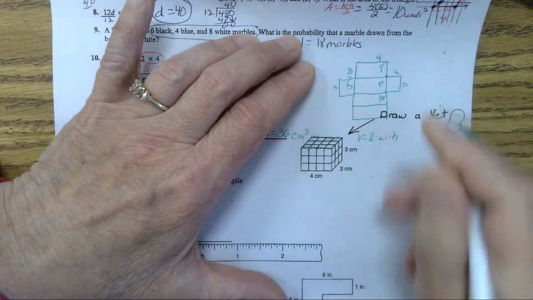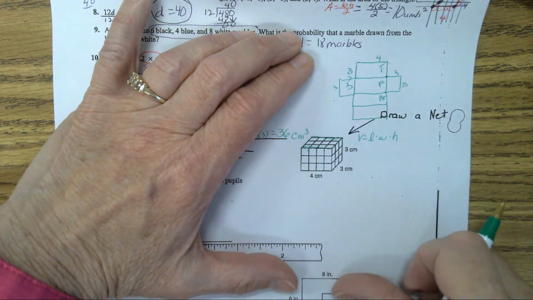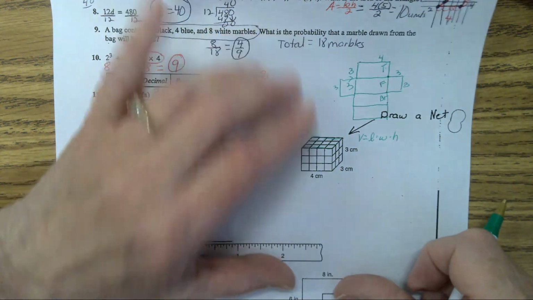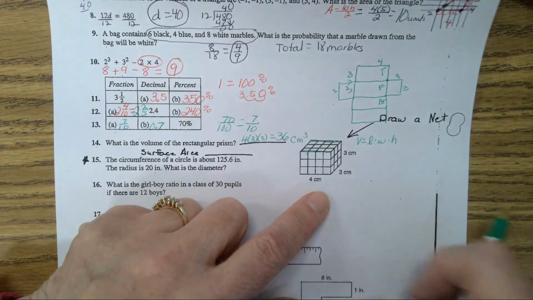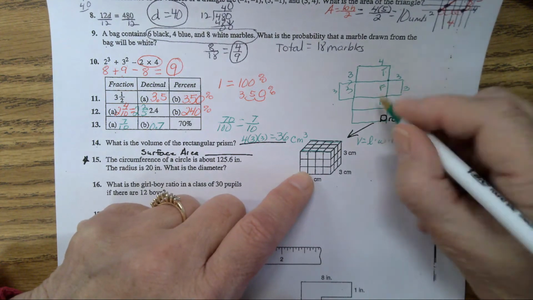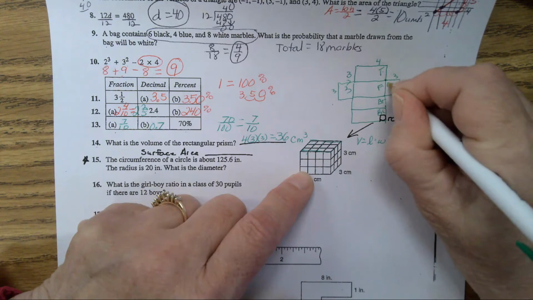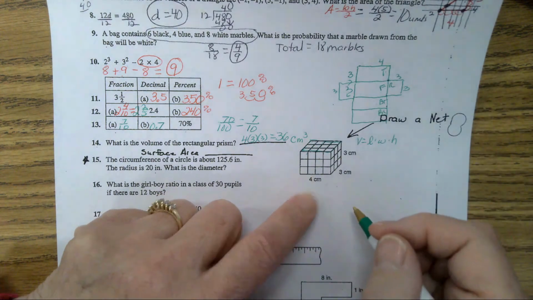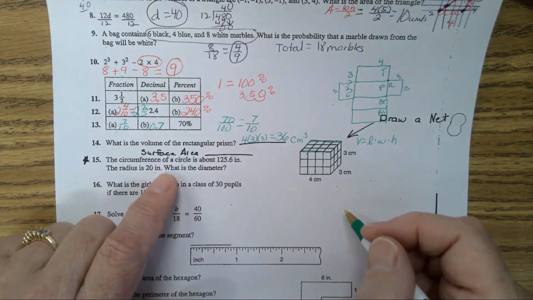Does everyone have a net drawn? Caden, do you have a net drawn? Let's get it done. Think about it. Top, front, bottom, back, right, and left side. Okay? Now, what is your surface area?